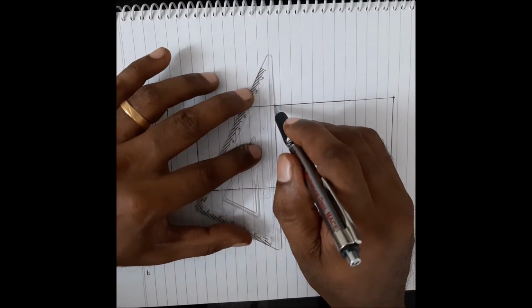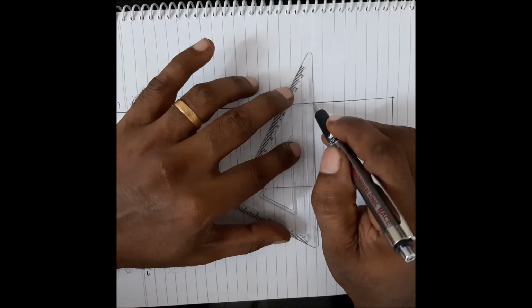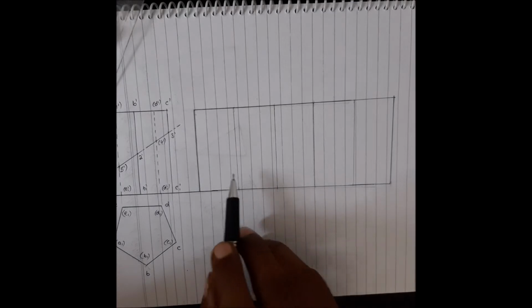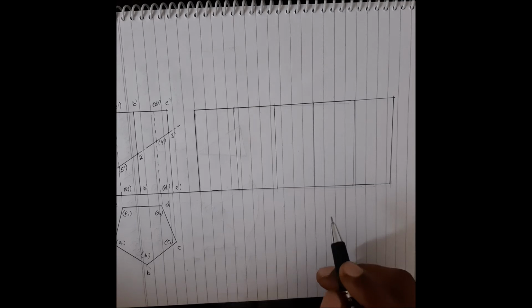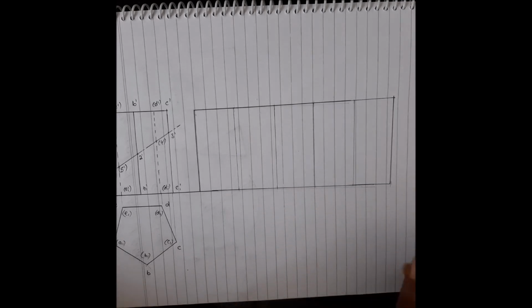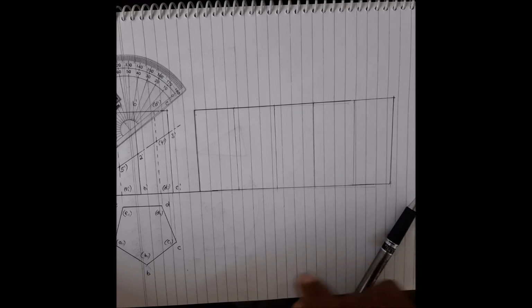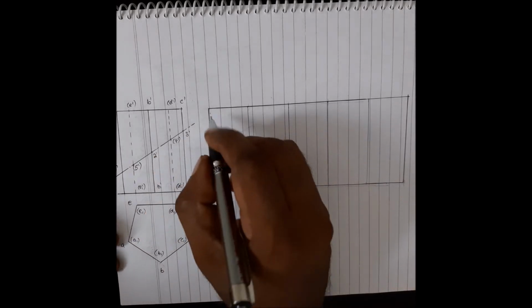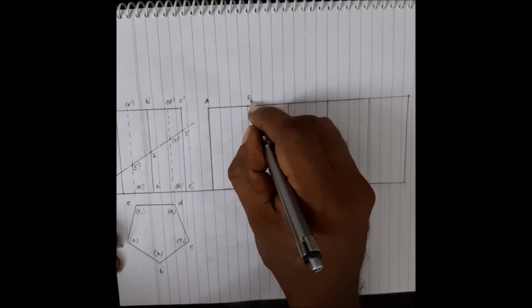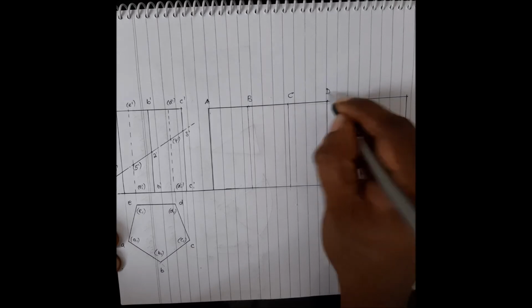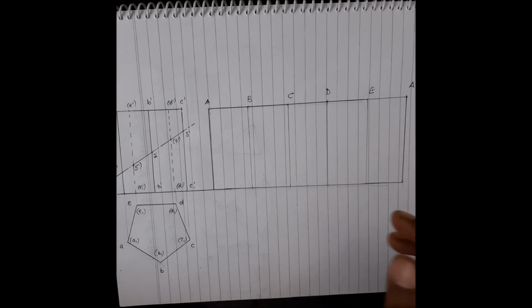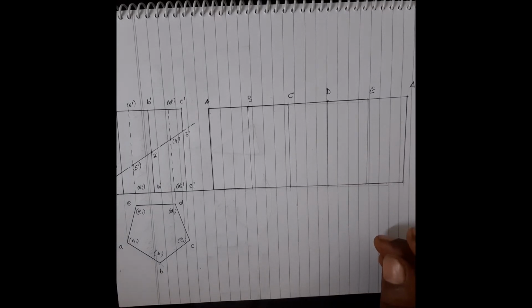To show the folding lines, draw them in a thin line. So I guess you can see these 5 rectangles. 1, 2, 3, 4, 5 rectangles. You are asked to draw the lateral surface of the solid, so you don't need to draw the pentagon. If you're asked to draw the full development, then you have to draw the pentagon. Now, the next thing, I'm going to name these points A, this one is B, C, D, E, and again A. This comes back actually.